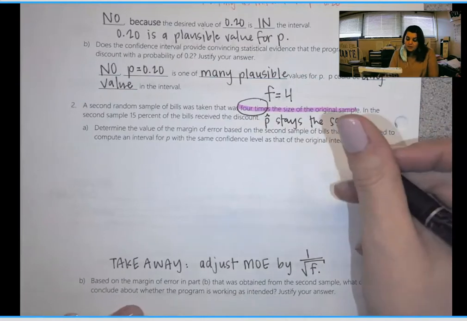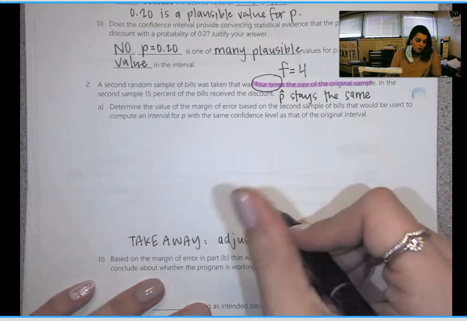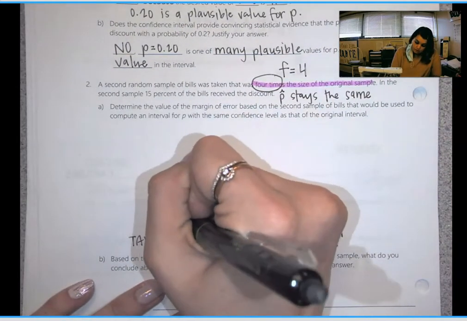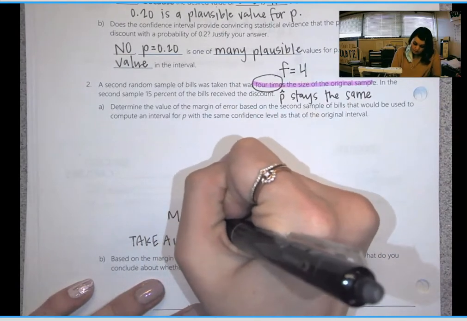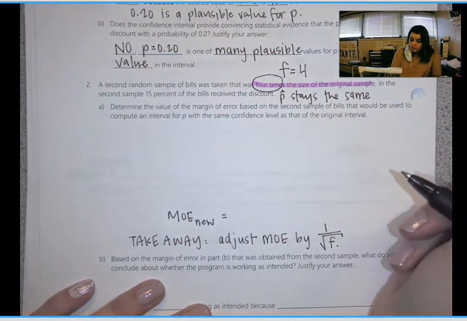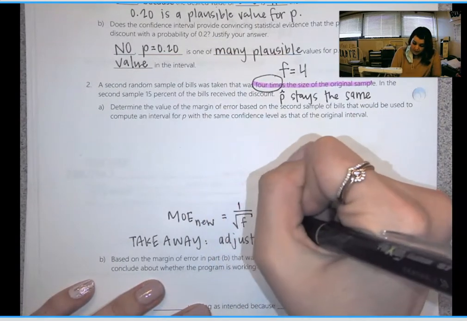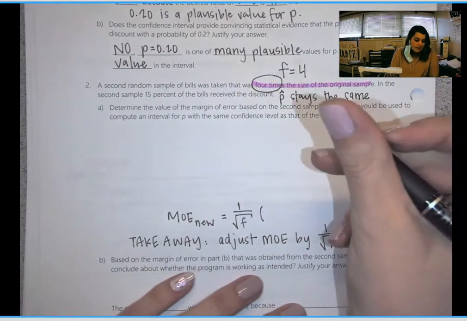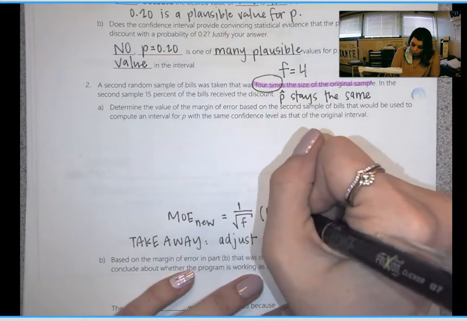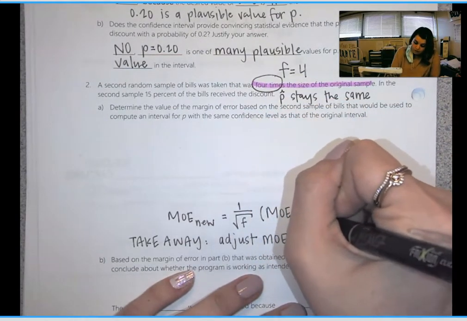So that means that our new margin of error is going to be 1 over root f multiplied by our old margin of error.